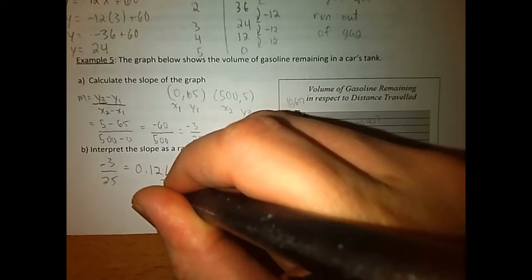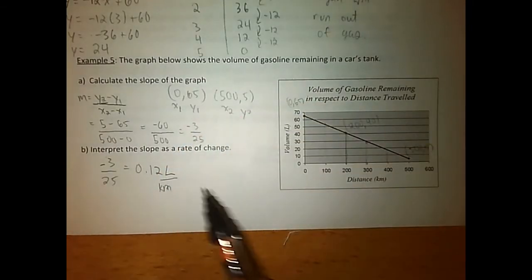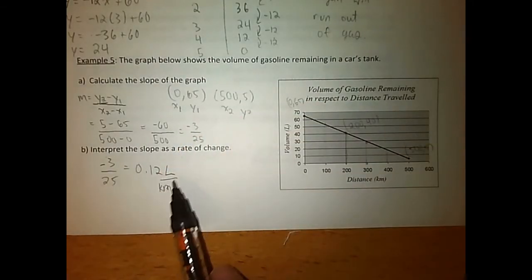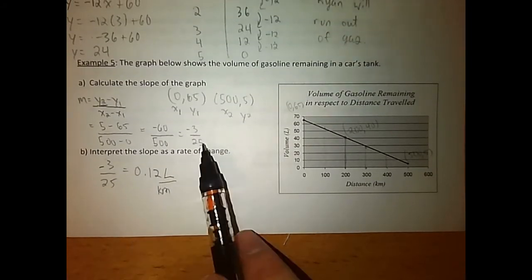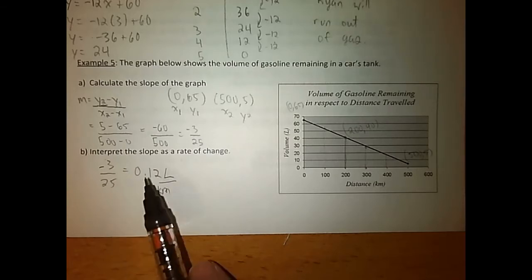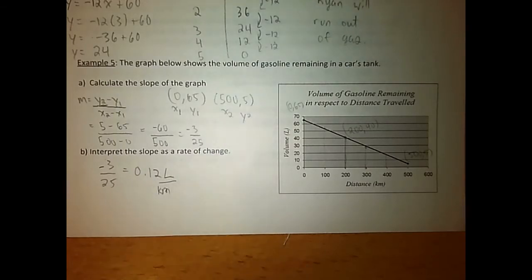So liters per kilometer. So the rate of change is 0.12 liters per kilometer. So here's when we can use it as a decimal, but we can say these are both the slope. And when we're talking about slope, I prefer the fraction. For rate of change, it's okay for us to use a decimal if we need to.